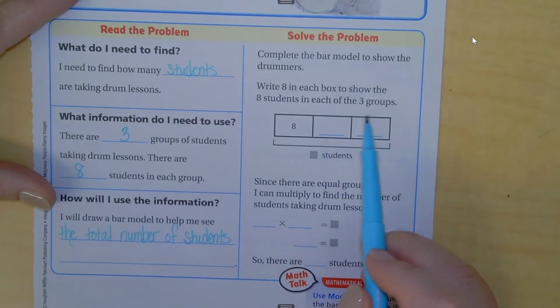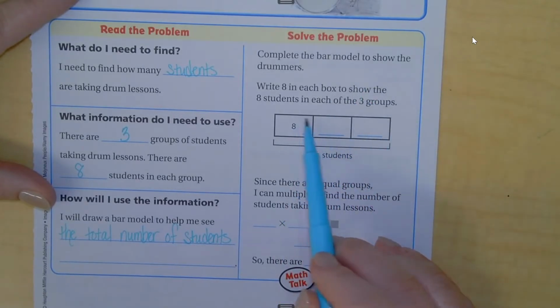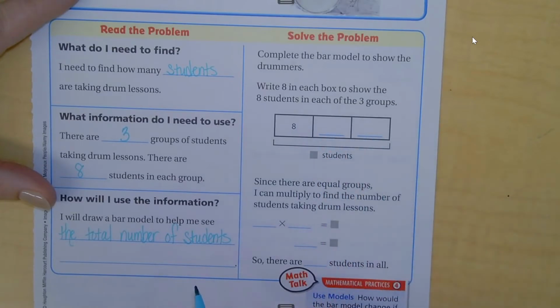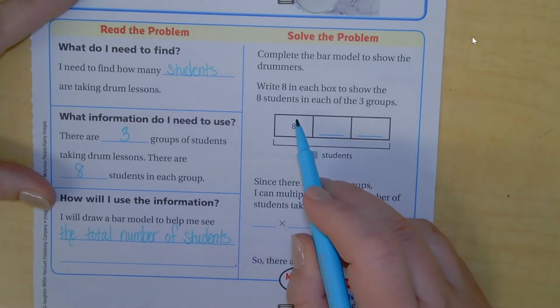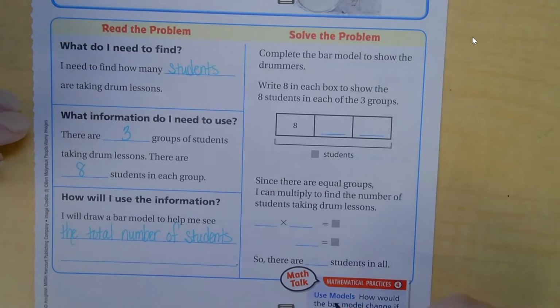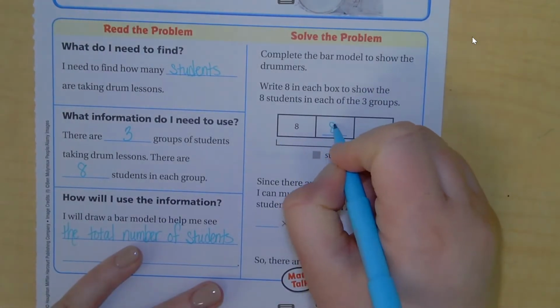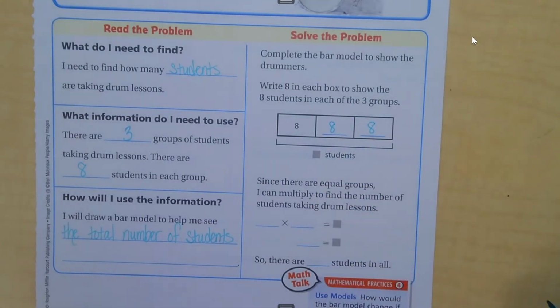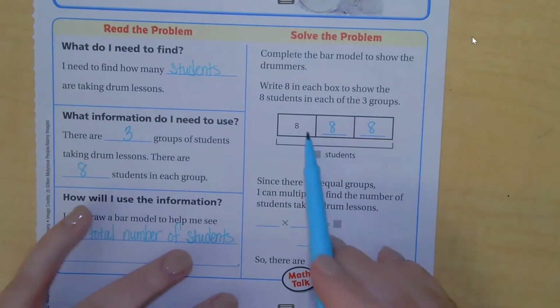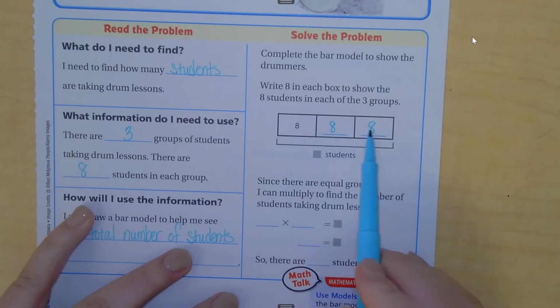So we have 3 groups, right? So here we have 1, 2, 3 groups. Then inside each group, we're going to write the number of how many are in each group. So we know each group has 8. Okay? So now I have 3 groups that each have 8 in them.